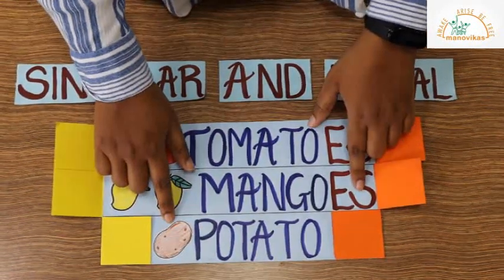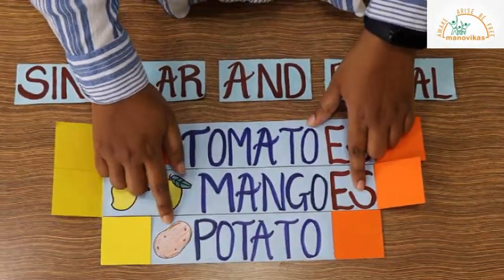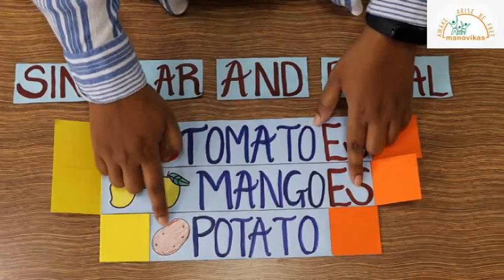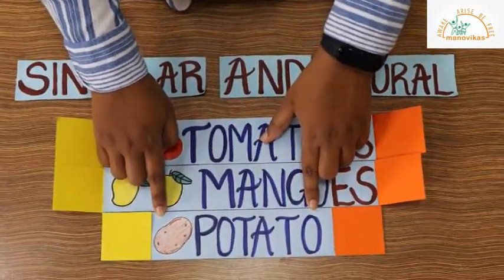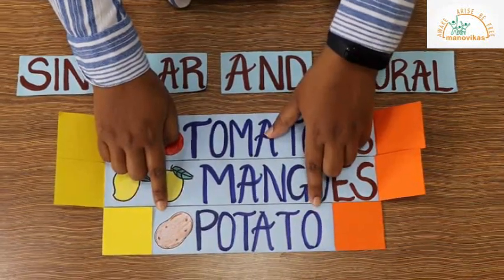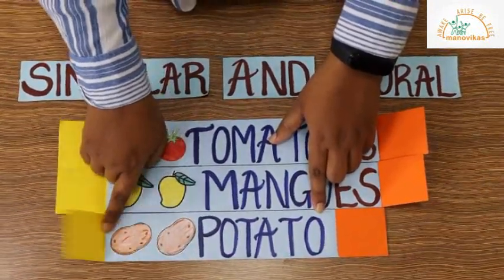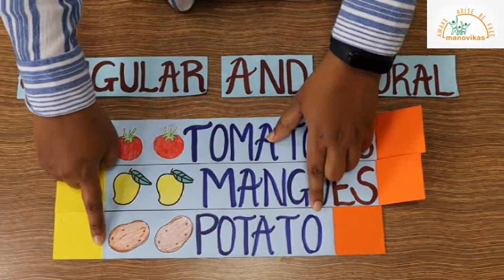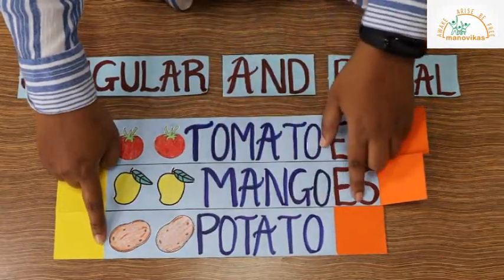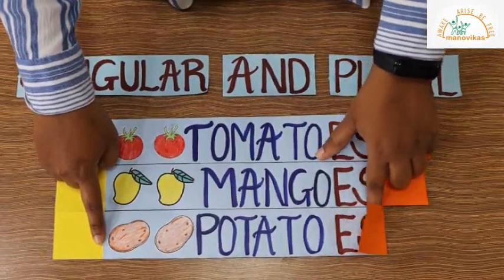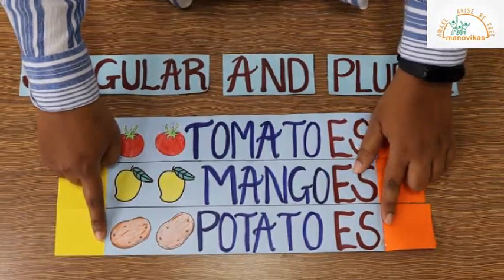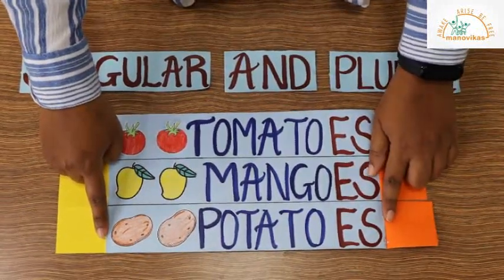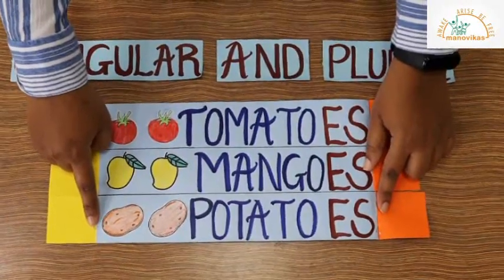Let's move on to the third example, that is a potato. P-O-T-A-T-O, a potato, which ends with the letter O. Here you can see another picture of a potato, which makes it potatoes. So we add the letters es, which makes it potatoes, the plural form.